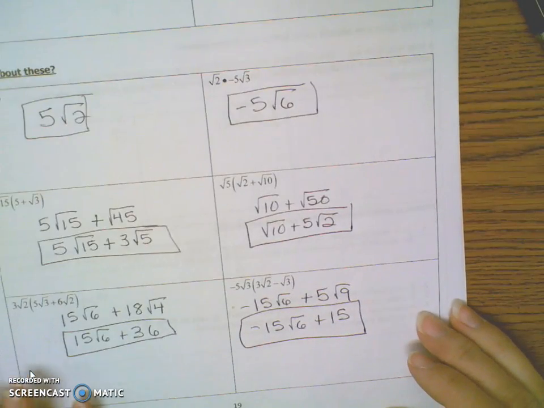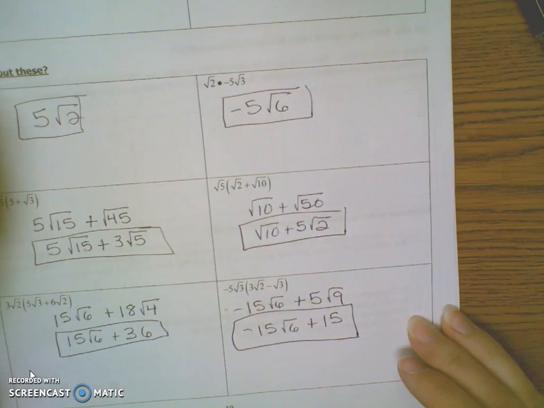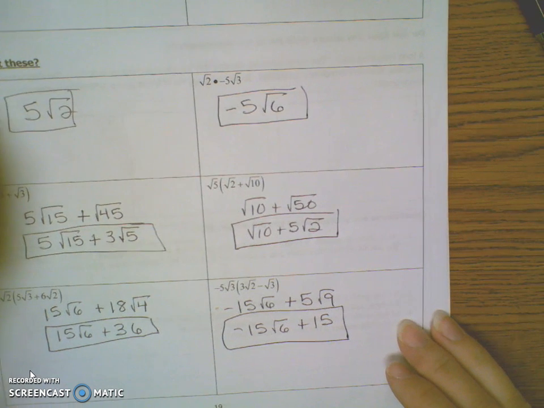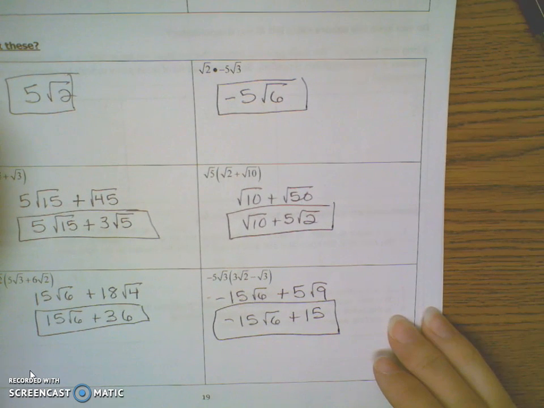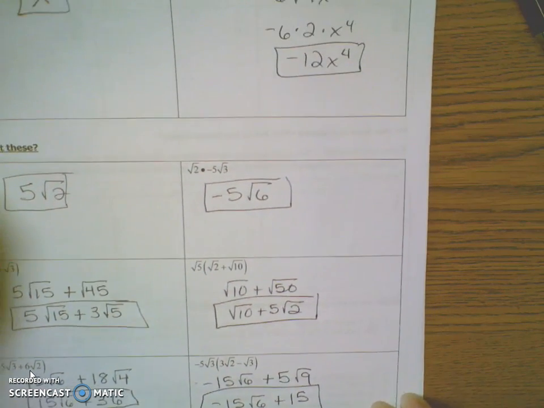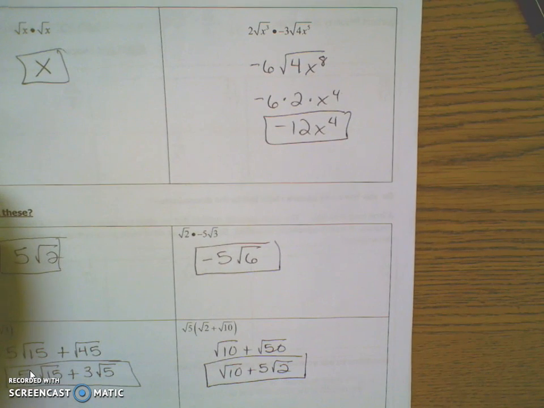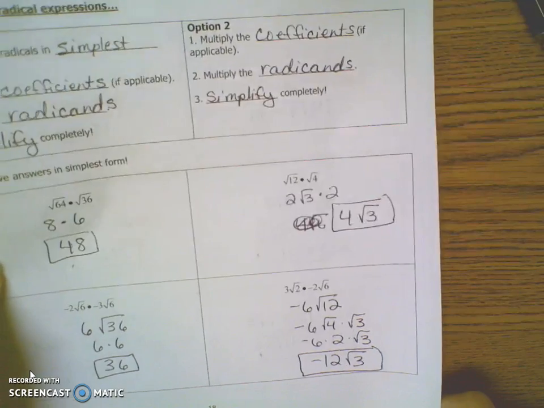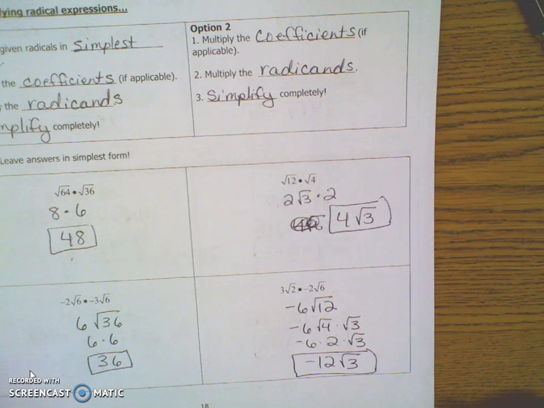Okay, here are your answers. This is page 19, so do page 19 first, the box at the bottom. Here's the one at the top. And then go back to page 18, and there are your answers for page 18.